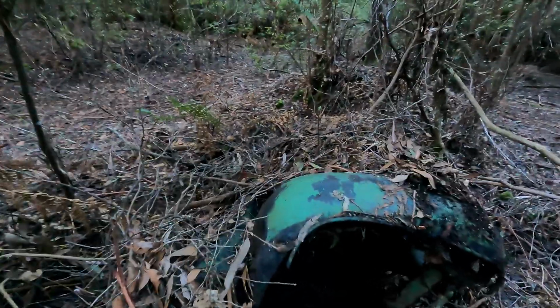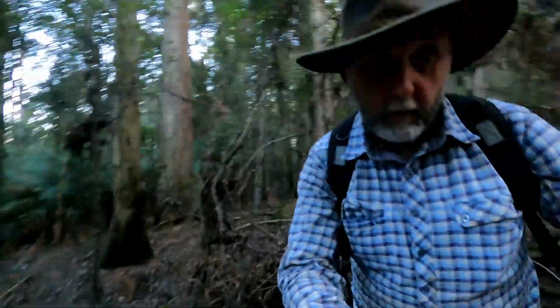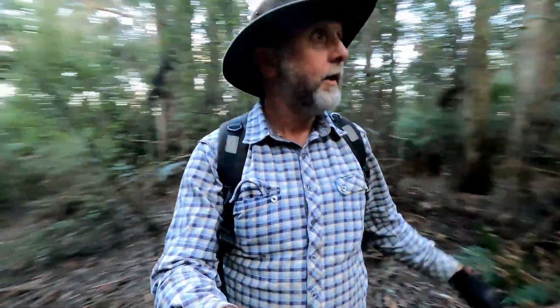It'd make a really good home for something, I guess, a little animal, but definitely the cab of a very old car. Well, that's pretty interesting. Amazing what we'll find. I'm sure there's still lots more to be found on this block yet too. We'll just keep on exploring.